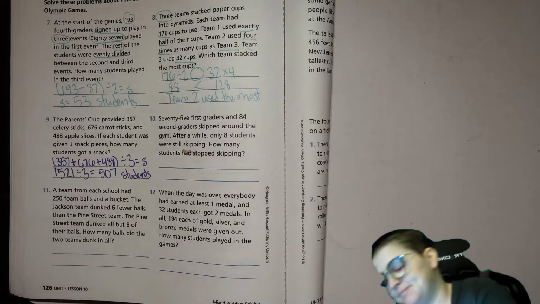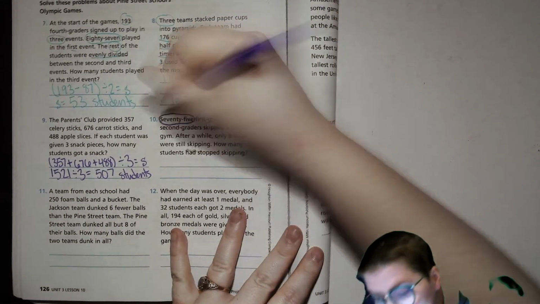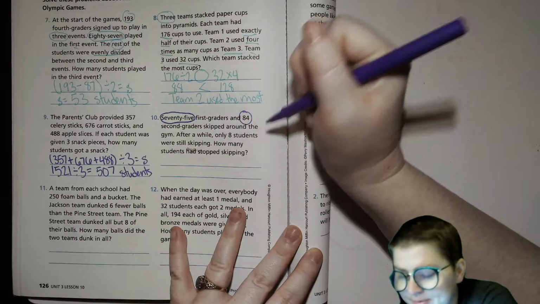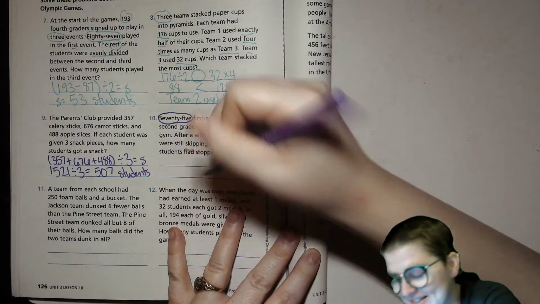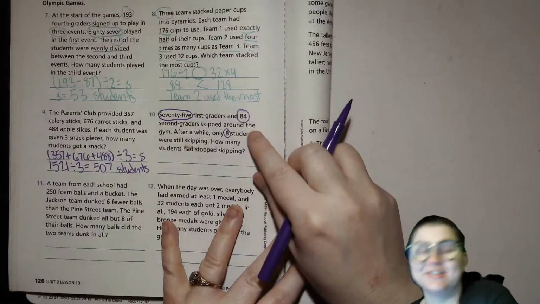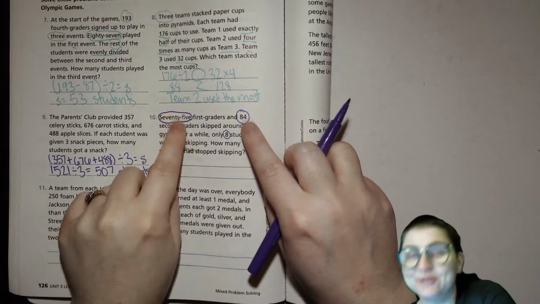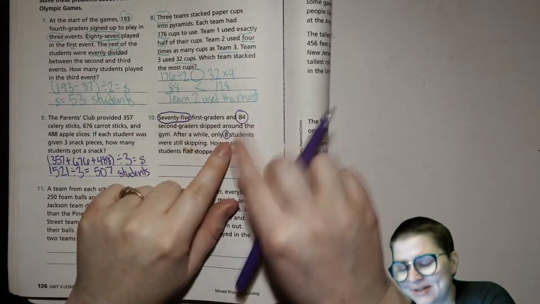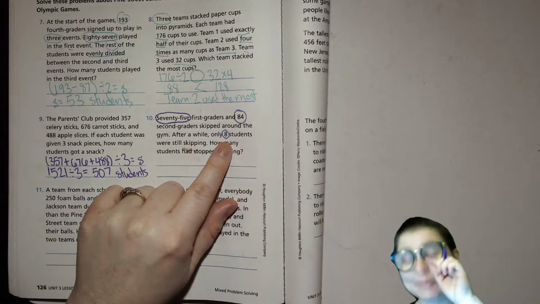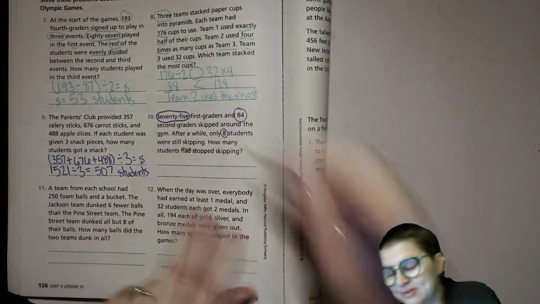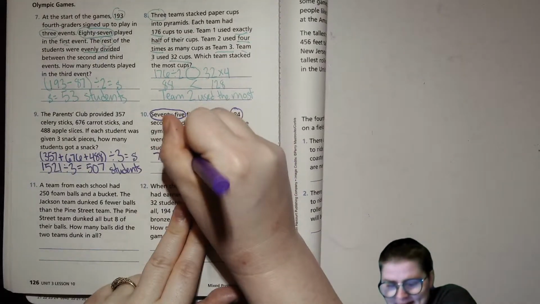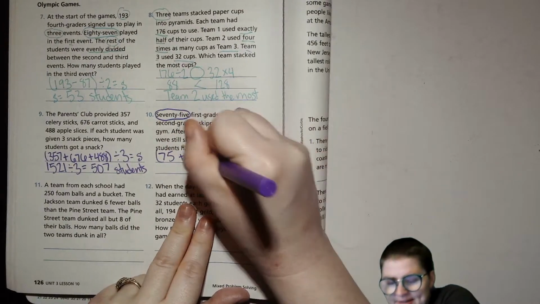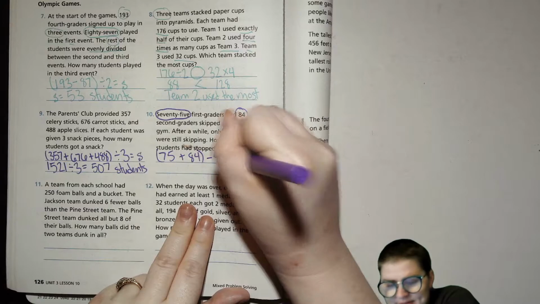Number 10. 75 first graders and 84 second graders skipped around the gym. After a while, only 8 students were still skipping. How many students had stopped skipping? So what do you think we're going to do here? We have our 2 groups. We're going to put them together, and then we're going to remove the kids that are still skipping, and that'll leave us with the kids that had stopped. So that'll be 75 plus 84 in parentheses, and then minus 8 equals students.